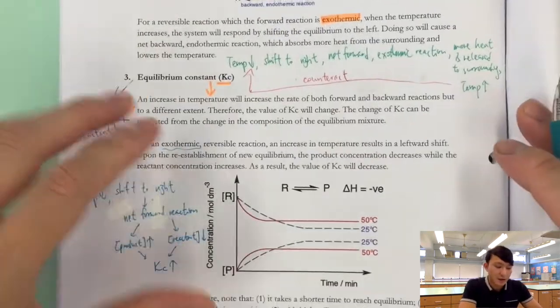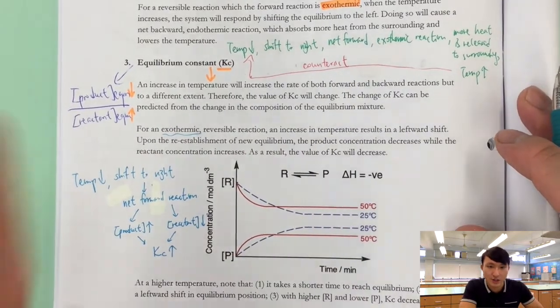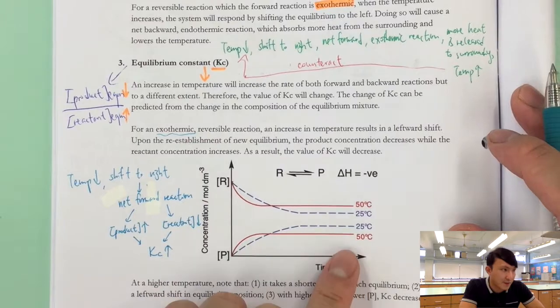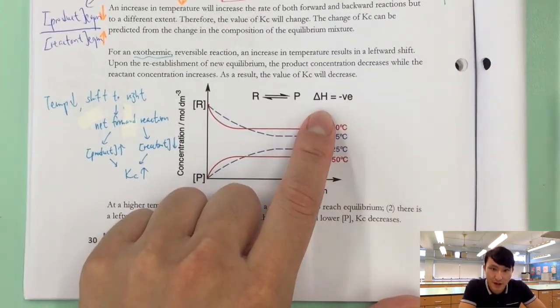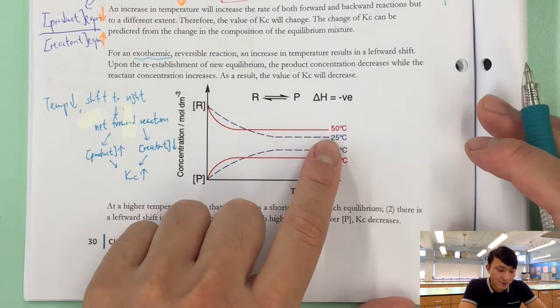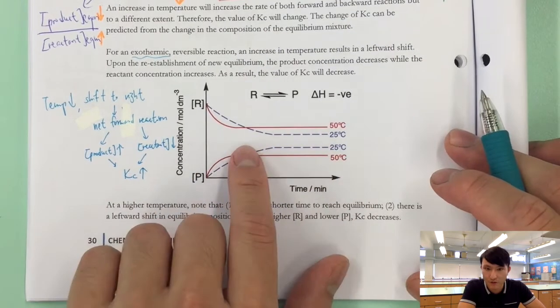Now, this diagram is basically illustrating all three changes. So you see, first of all, R becomes P, and this is an exothermic reaction. So the blue one shows you the 25 degrees Celsius, and when temperature increases, this is how the curve changes.